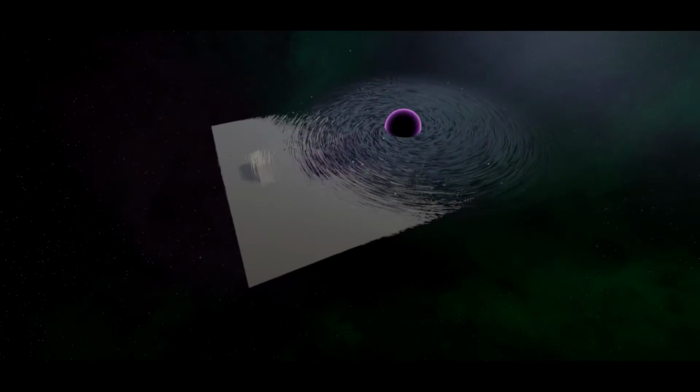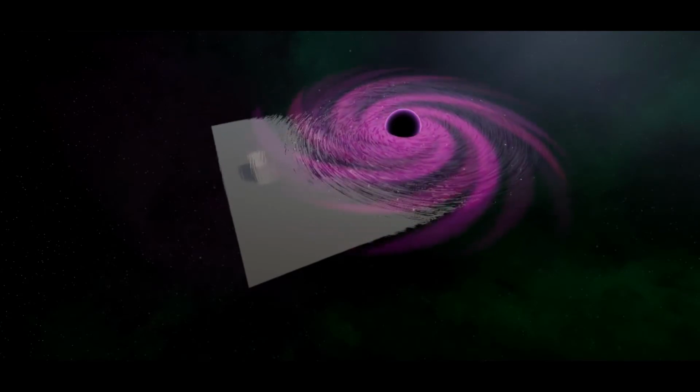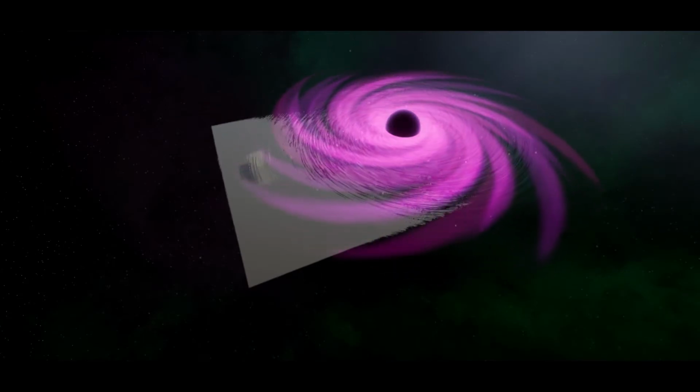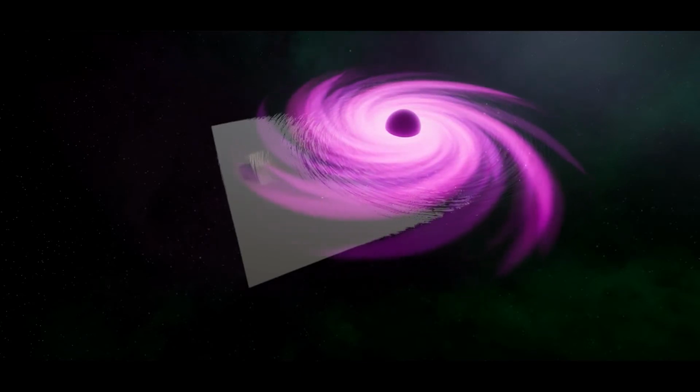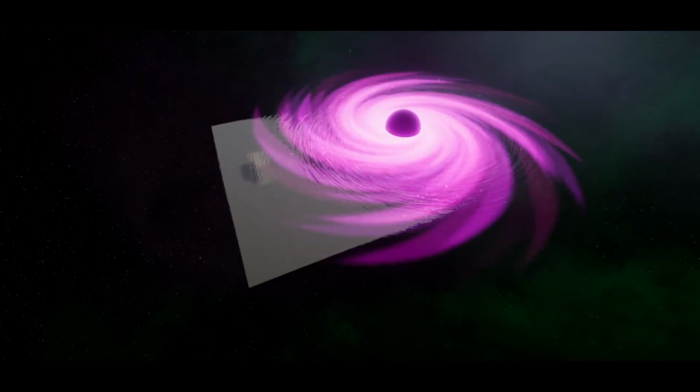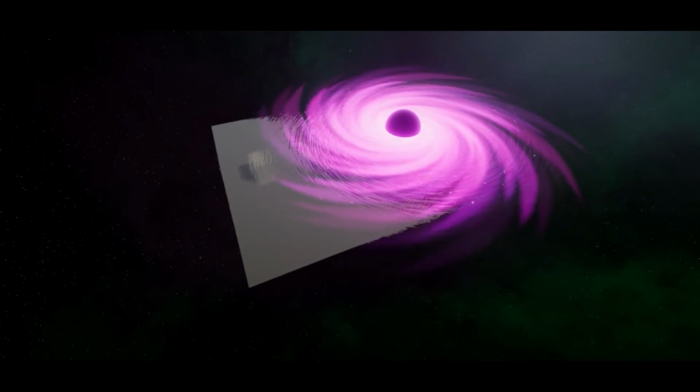Black hole visual effect. Here is a visual effect of a black hole that I created using a tutorial, and I'm very happy how it turned out. I've learned quite a lot doing it, to be honest, and started understanding the basics of the shader graph.